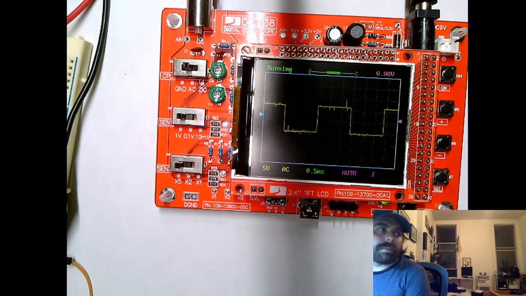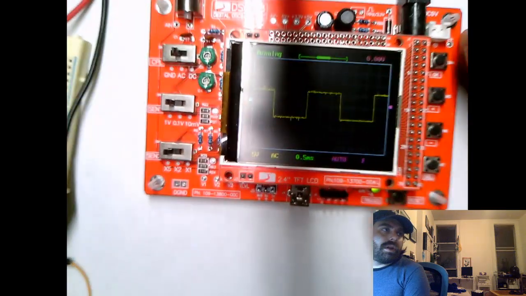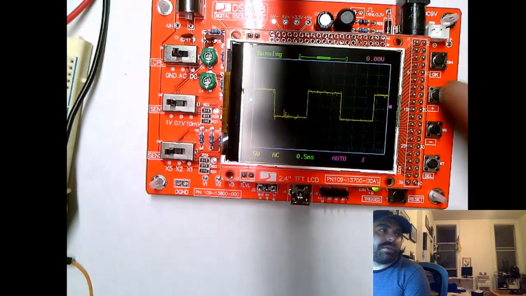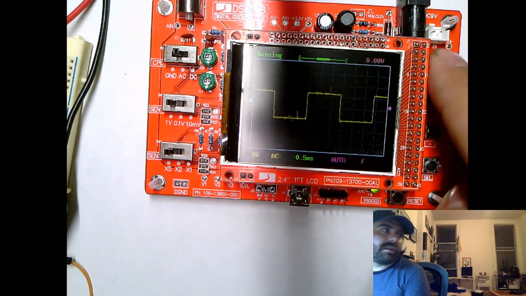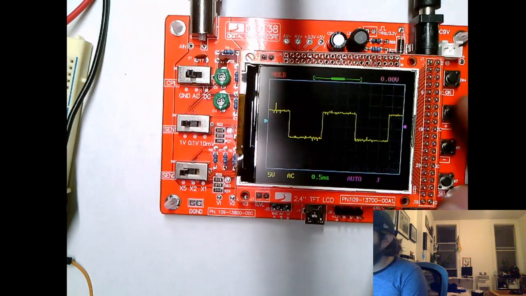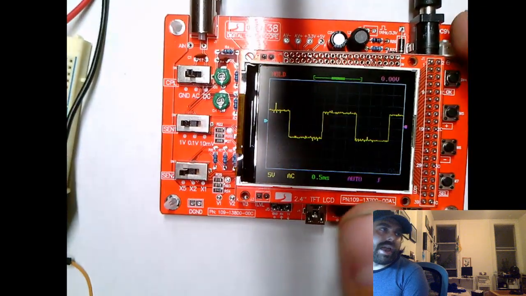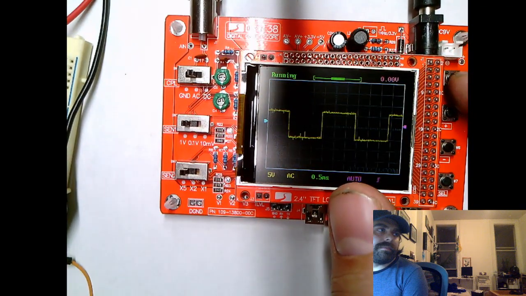Now, coming out of my laptop or my phone, it's going to be a lot less, somewhere around 1 or 2 volts. So now I'm going to move over here. I already used these plus and minus adjustments. This top button, if I press it, I'm in hold mode. Notice up here it says hold. And if I press this again, it'll run.